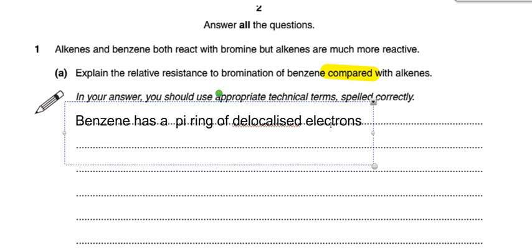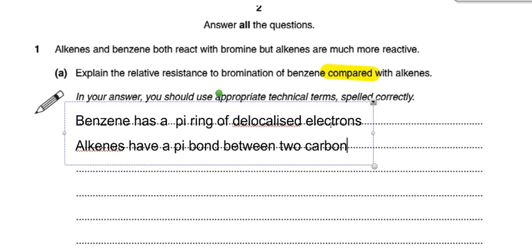Then, all importantly, you've said what benzene's got. Compare it to alkenes. And to do that, you've got to actually say what the alkenes have got. So, alkenes have a pi bond between two carbons. And it's important to say what's going on with the electrons as well.